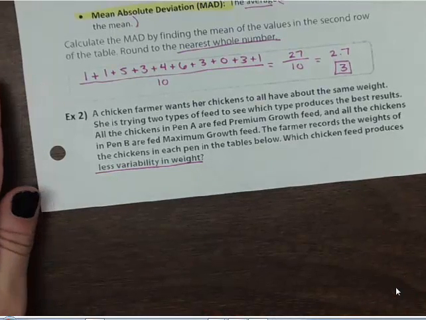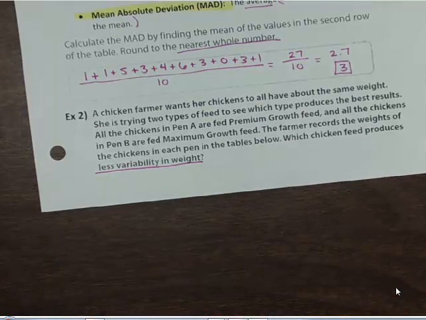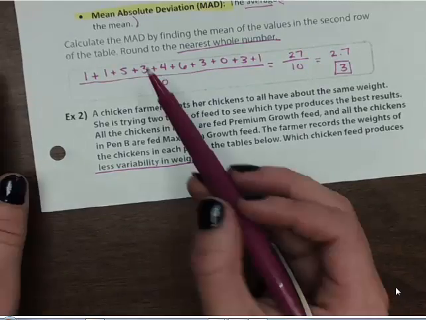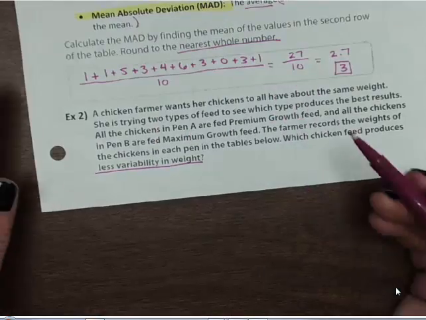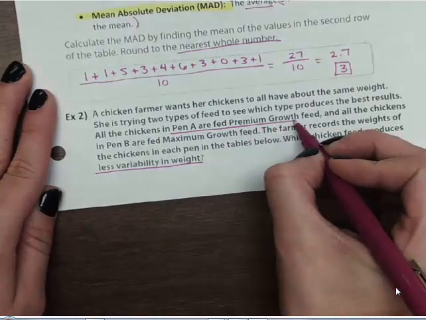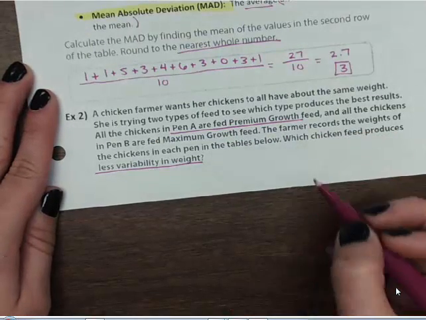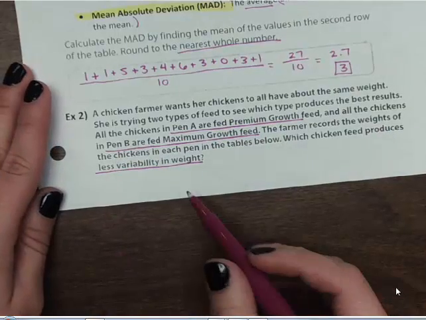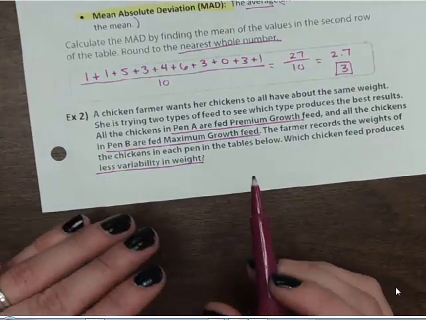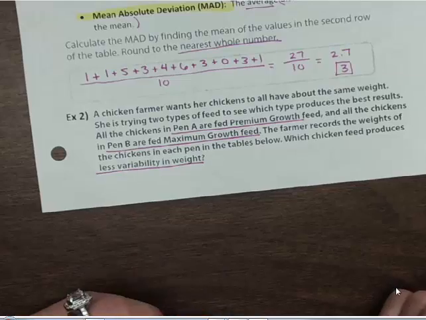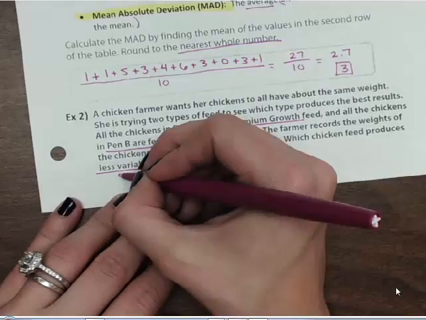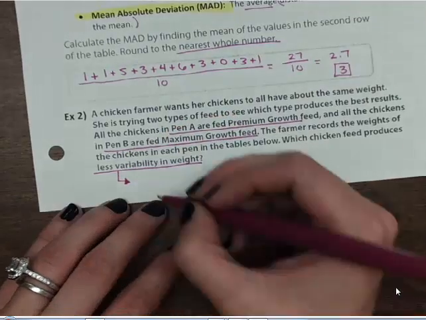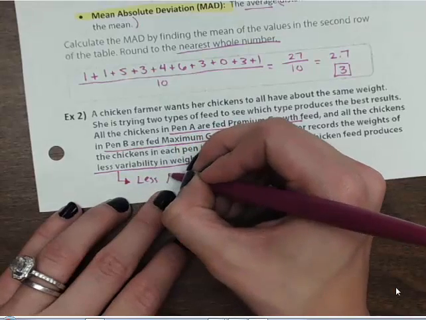So we're trying to figure out at what point our mean absolute deviation is going to be less. Is it going to be less with pen A using premium growth feed, or is it going to be less in pen B, which is the maximum growth feed? Which MAD, or mean absolute deviation, is going to be less? That's going to control the variability. So the less MAD, or the smallest MAD.